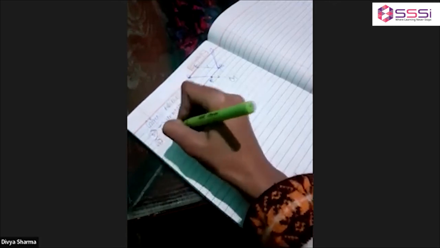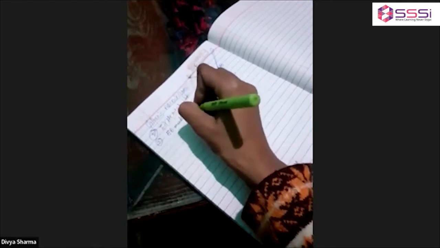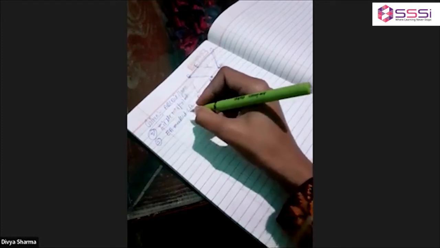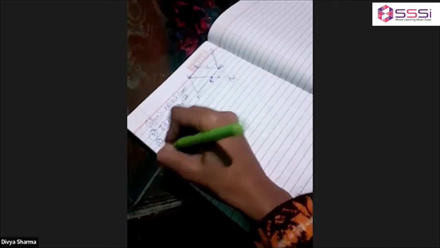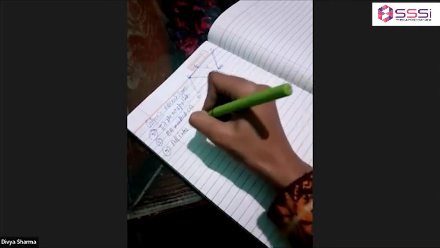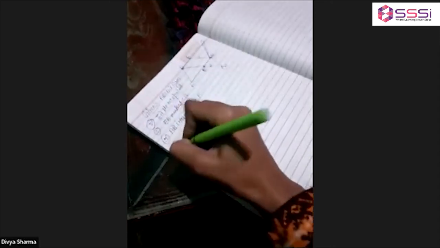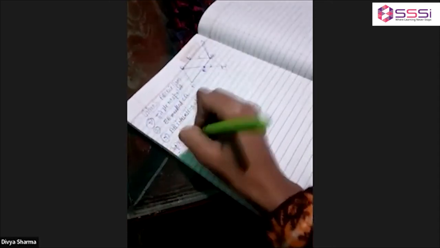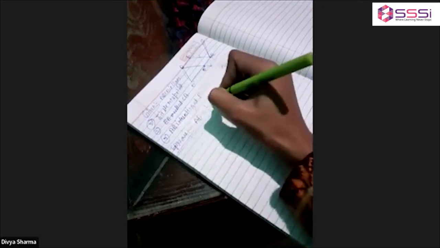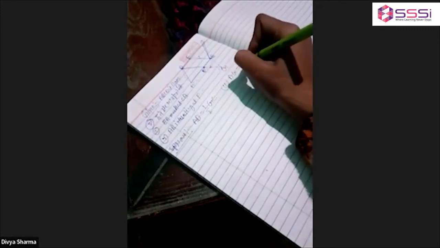EB meets CB at G. And the line AB is intersecting at F. Okay, and what we have to prove? We have to prove AD is equal to half of GC, and another point is DG is equal to 2EB.